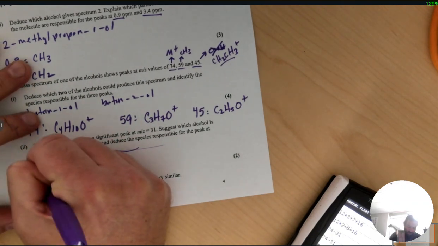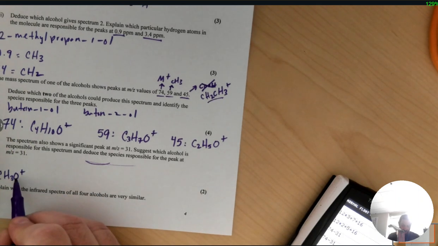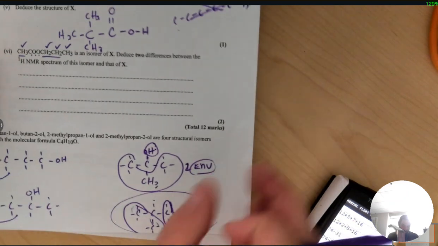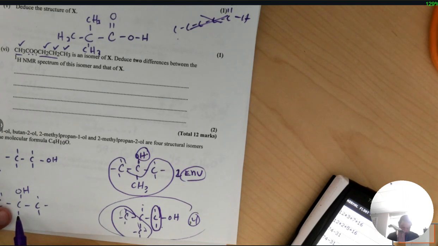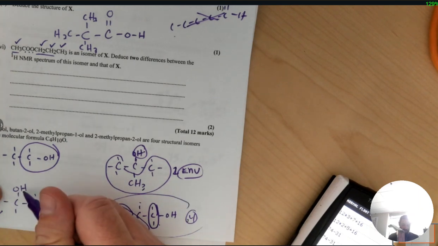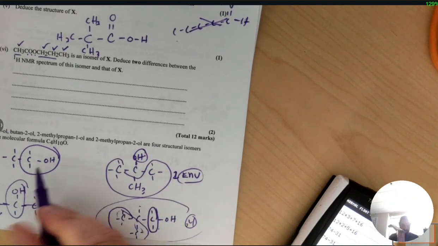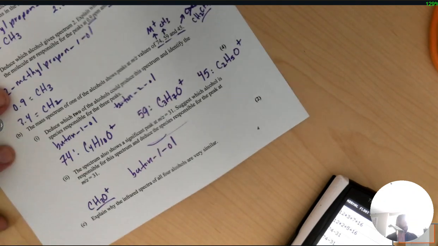So we can write CH3O as our fragment, and it means this thing with a mass of 74 lost that. So one of these two alcohols has to have a contiguous piece that's 3 hydrogens, carbon, and 1 oxygen. So the only one I can see that would fit that bill, CH3O, would be the butan-1-ol. Because here, if I was going to have C3 with the O, I need that H. If that broke off, remember, that's both connected to the carbon. So it has to be butan-1-ol, and that's the fragment responsible.